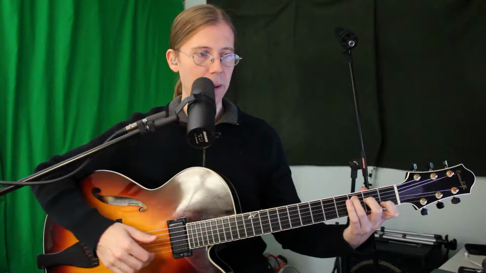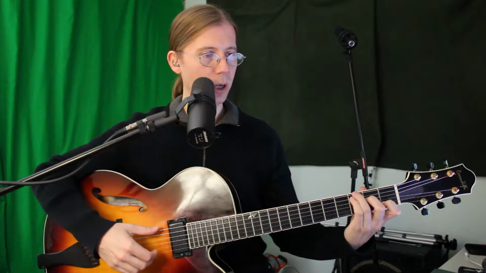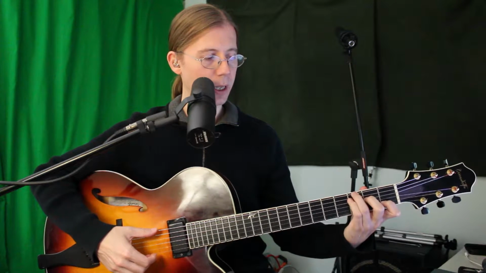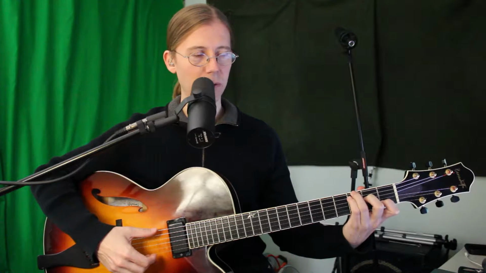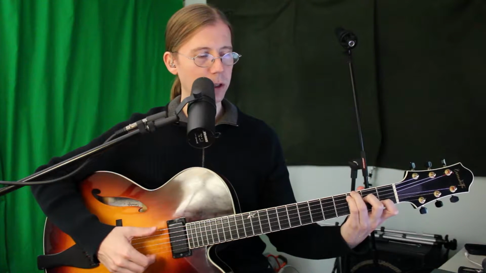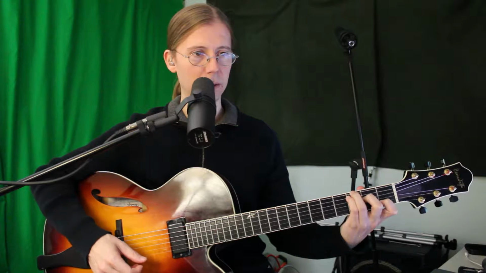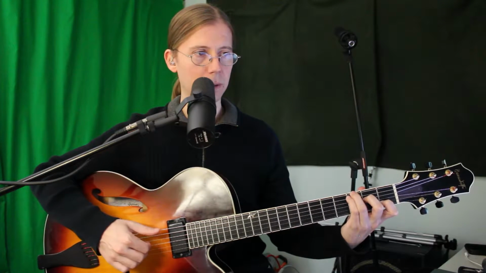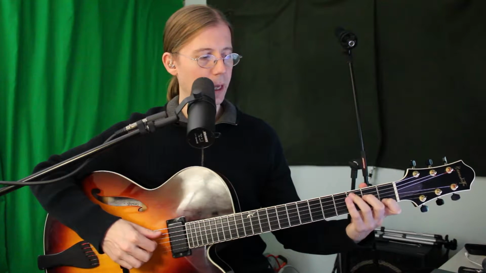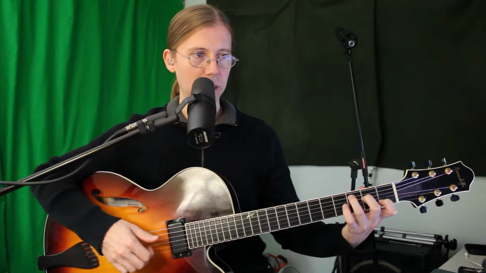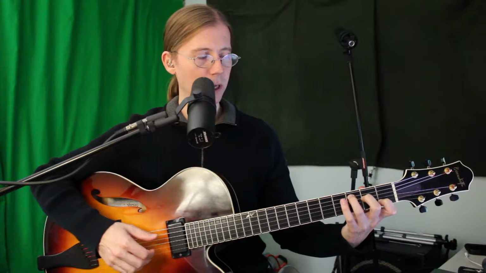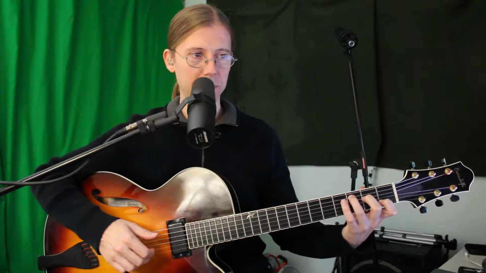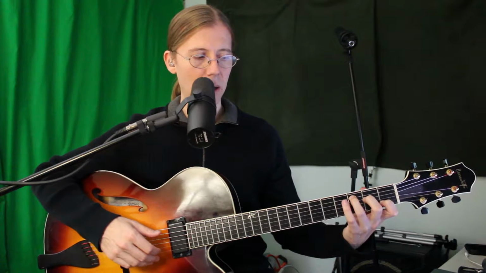And then you could also try even putting the third finger on the sixth string, third fret, and the fourth finger on the fifth string, third fret. And you might use that sometimes for playing like that. But let's go back to our original standard C chord here. Third finger, second finger, and the first finger.